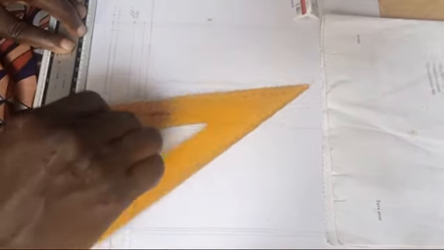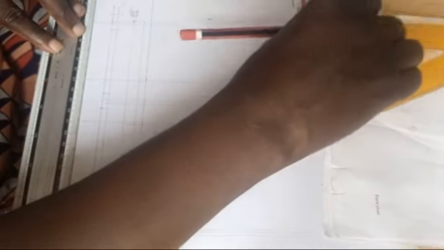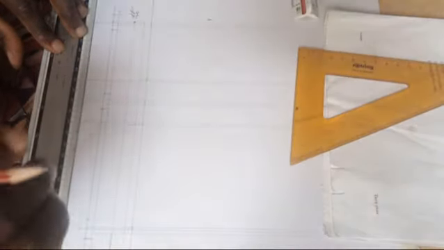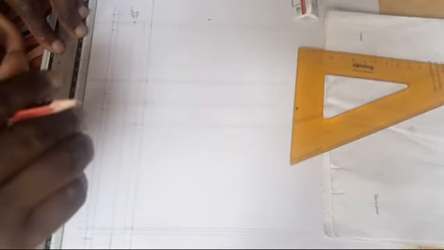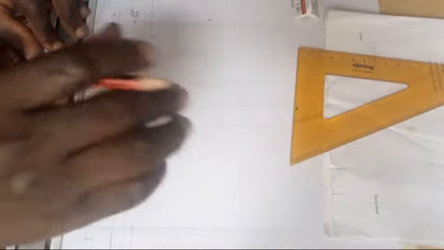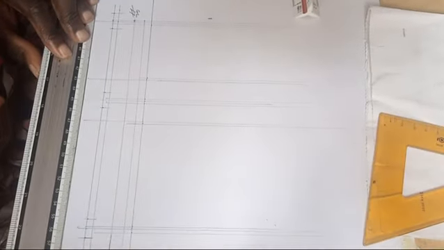Up here. So with this one now, we are done with the foundation, so we can just stick out the foundation.